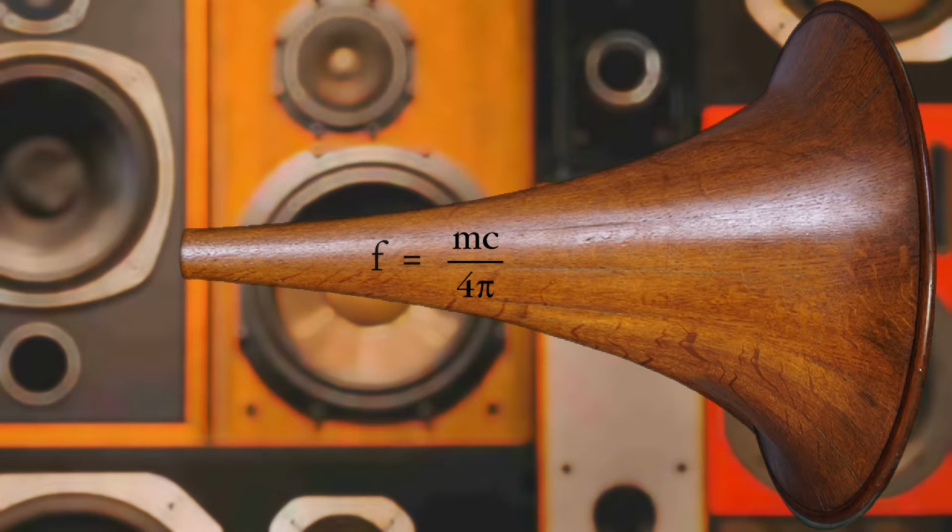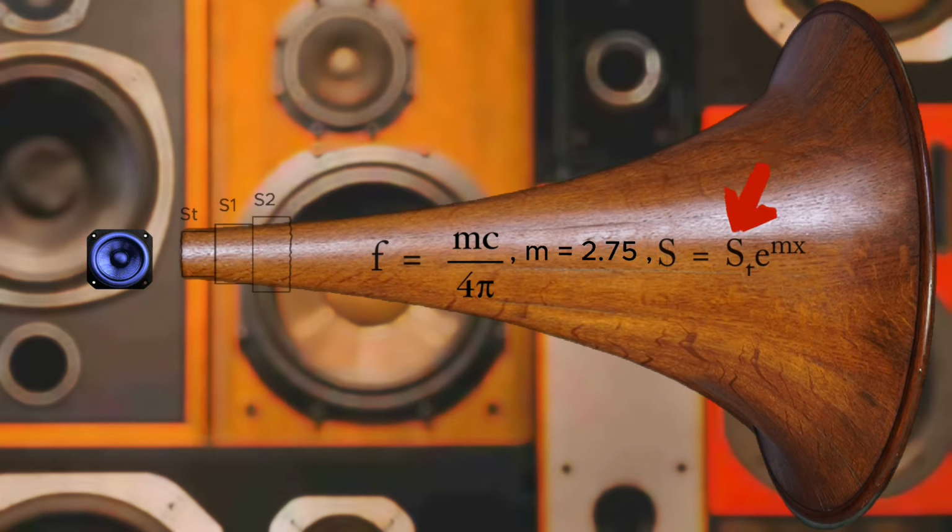In the formula of exponential horn, F is the cutoff frequency. M is the flaring factor. C is the sound speed and is equal to 343 meters per second. As you can see, M equals 2.75 at this frequency. ST is the throat area or your driver area. S becomes bigger in every step. M is a fixed value and equals 2.75 for this design, and the only thing that will change is the distance from the throat, or X.